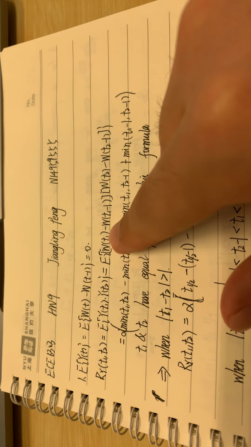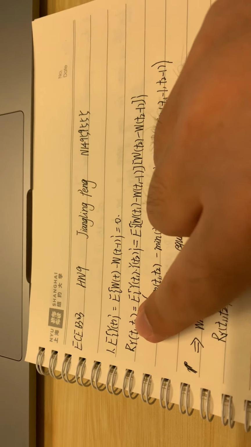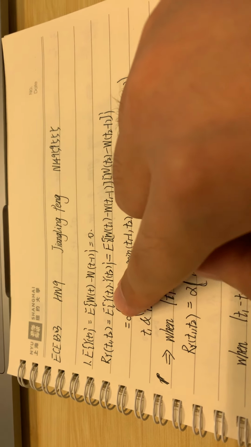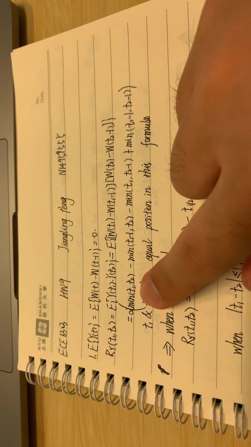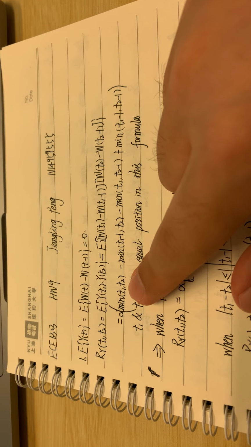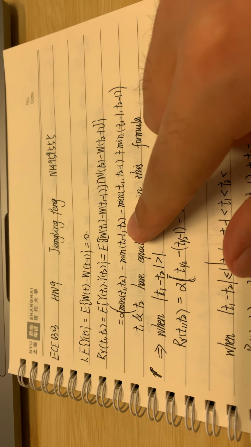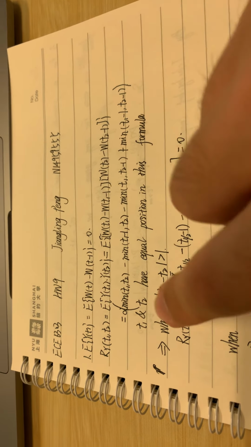Each of these would be an R_W(t1, t2) or R_W(t1-1, t2), and so on, which is the minimum function: minimum of t1 and t2, t1-1 and t2, and so on.